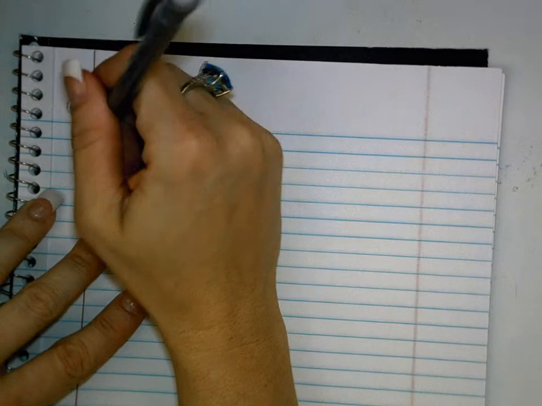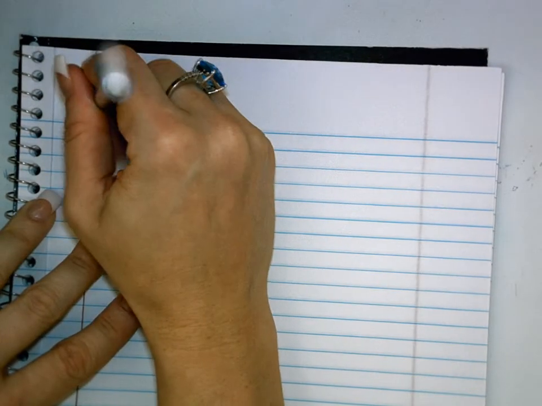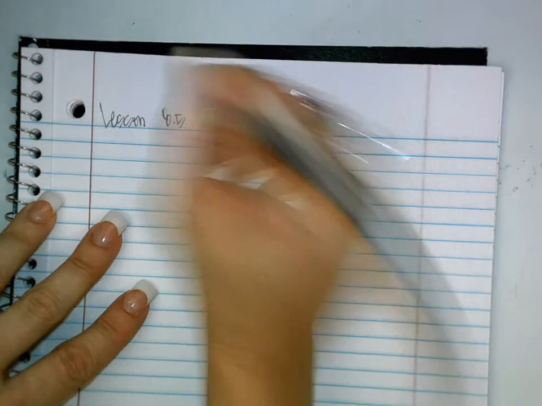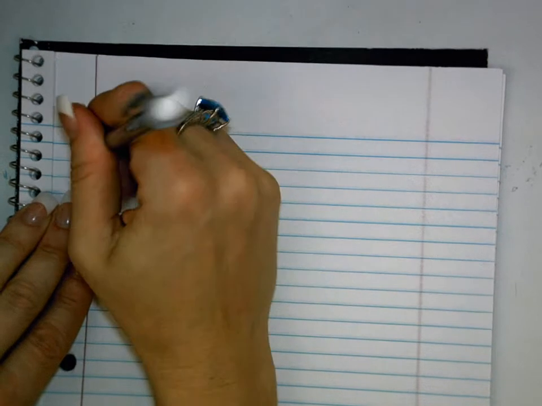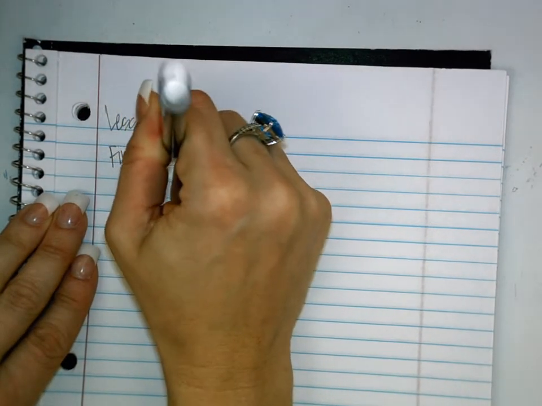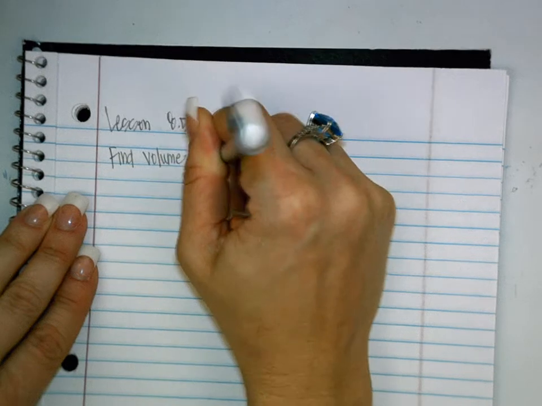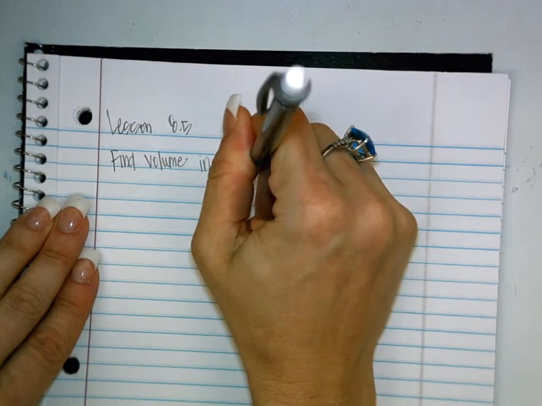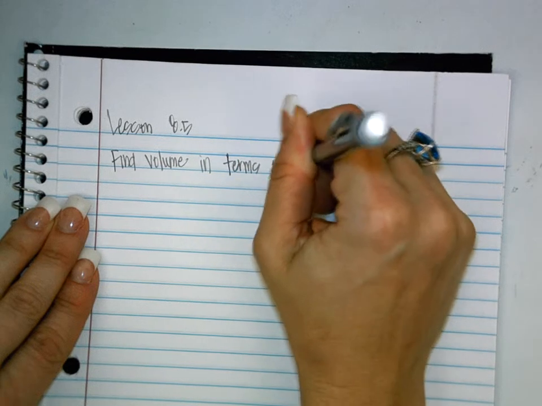Okay, so last thing that we're going to do for this unit is lesson 8.5. What we're going to work on today is find volume in terms of pi.